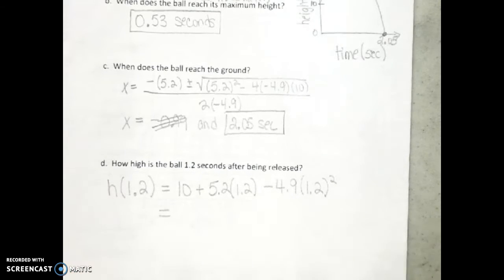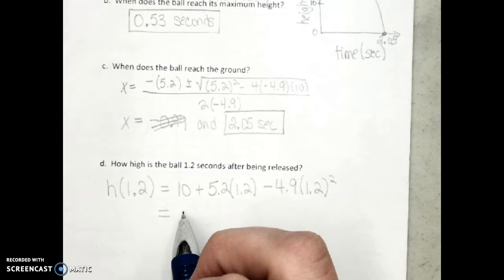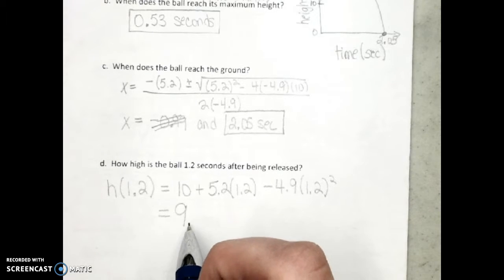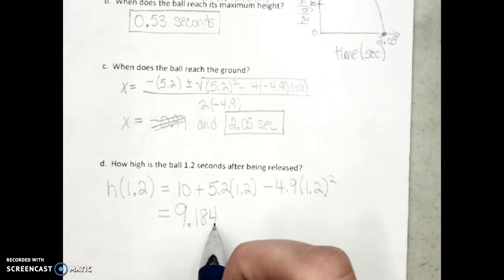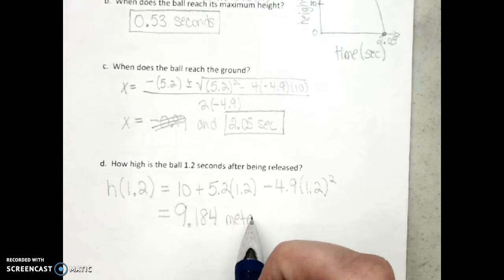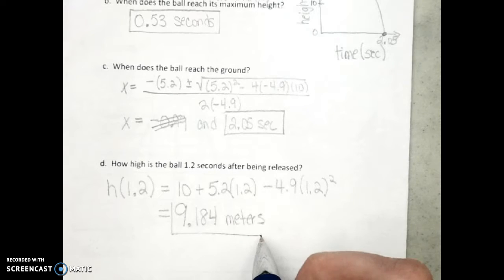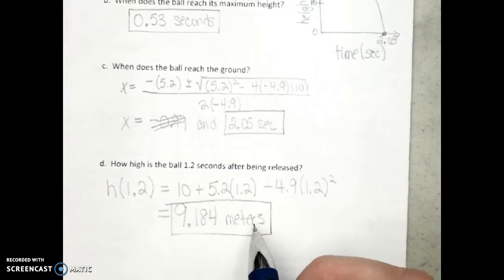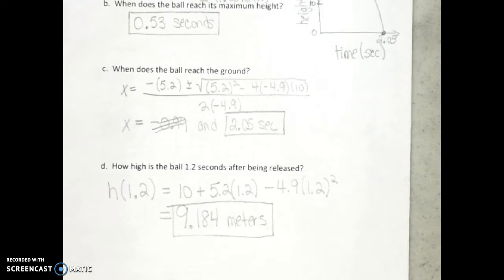When you type this in, you find out at 1.2 seconds, the ball is at a height of 9.184 meters. It is important that you use your labels and you name your units. Meters. That's a lot bigger than 9.184 inches. Completely different measurement.